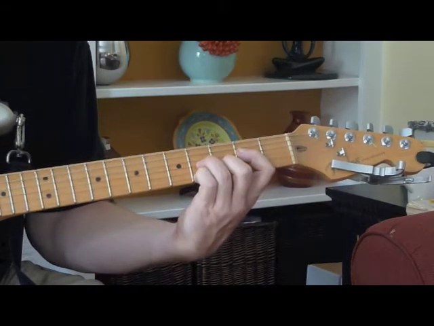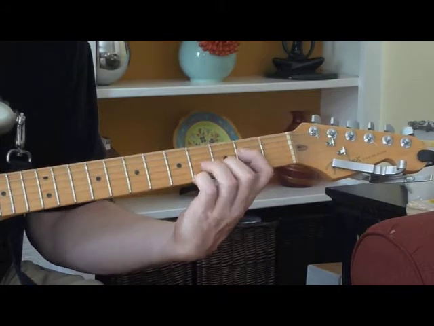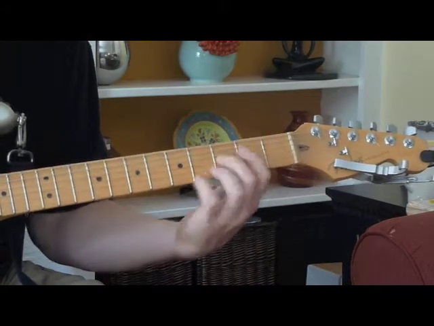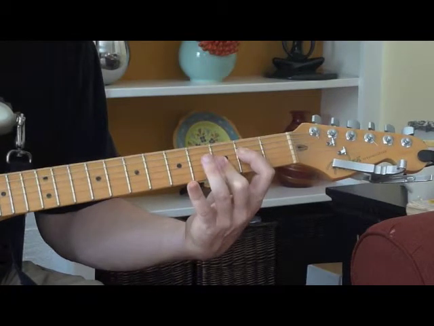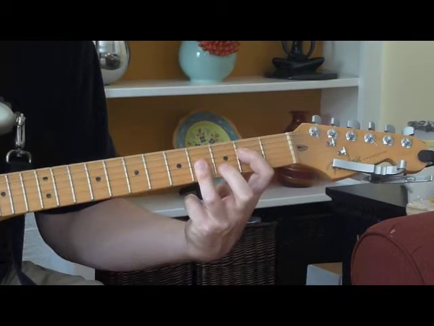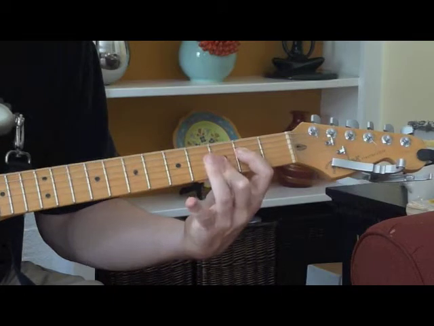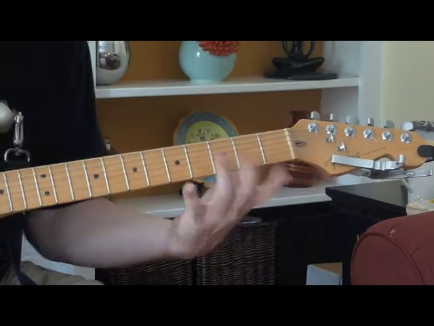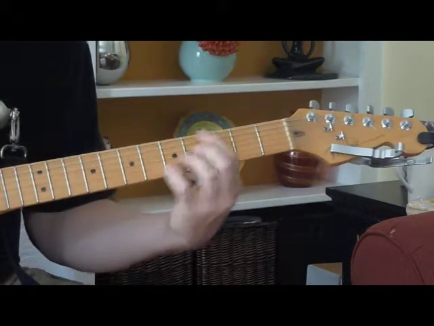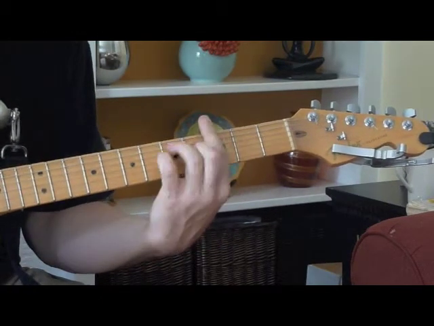Now I'm going to take the 3rd and the 5th and bring them down, like that. All of them down is a minor 7 flat 5 chord. All 3 are major here. If I bring them all down, it becomes E minor 7 flat 5.